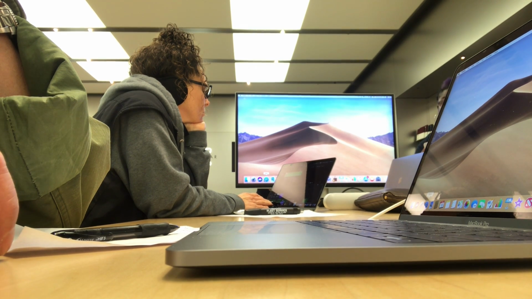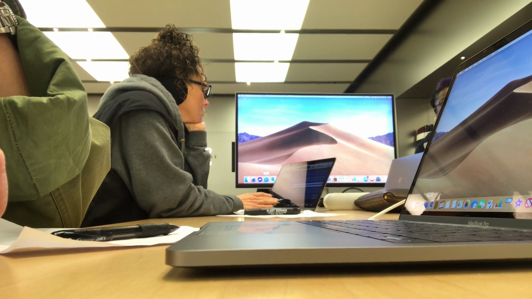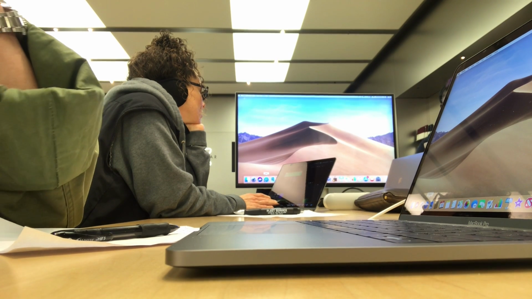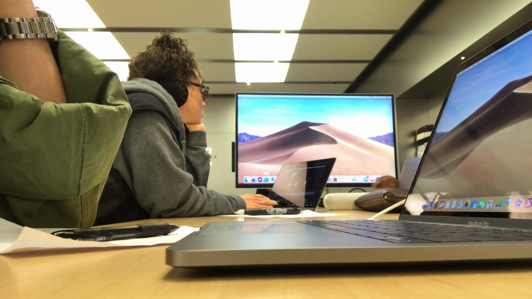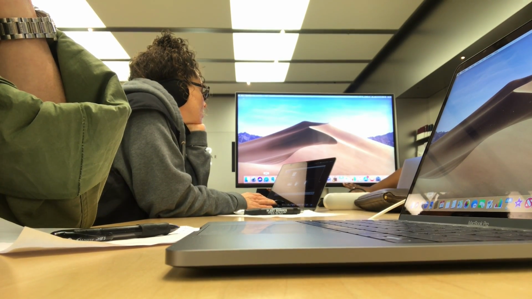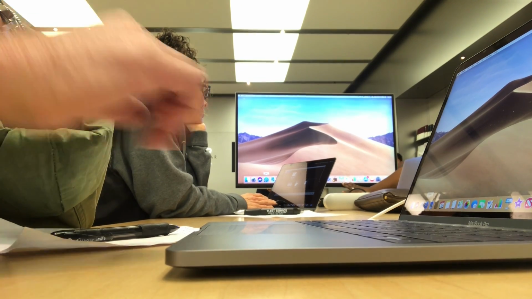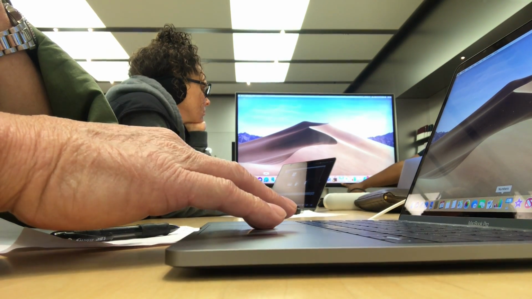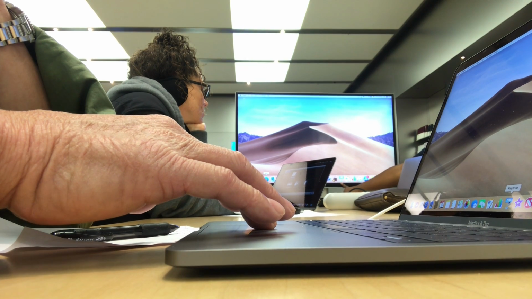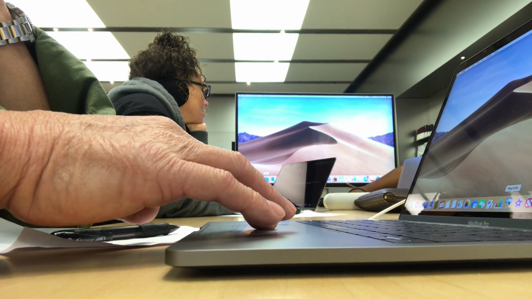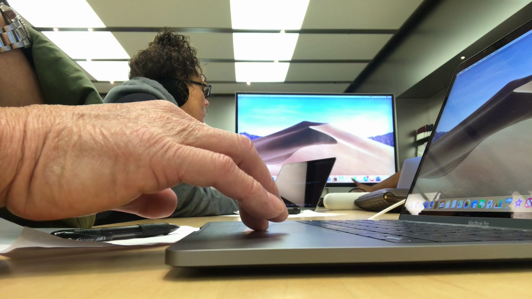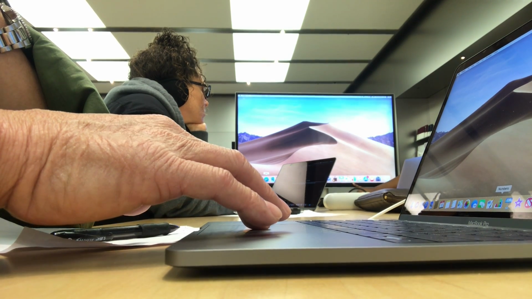Because we're also nice, and we don't force you to buy the Office suite, we give you Apple's version for free. So you have these three right here that are Apple's version of the Office suite. This one is Keynote, which is Apple's version of PowerPoint. This one is Pages, which is Apple's version of Word. This one is Numbers, which is Apple's version of Excel.